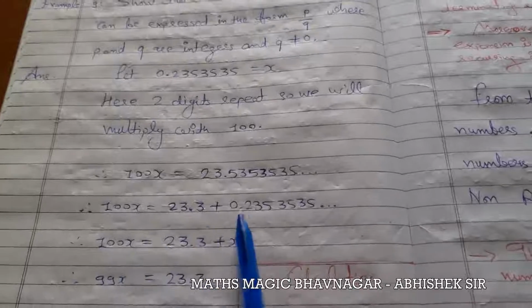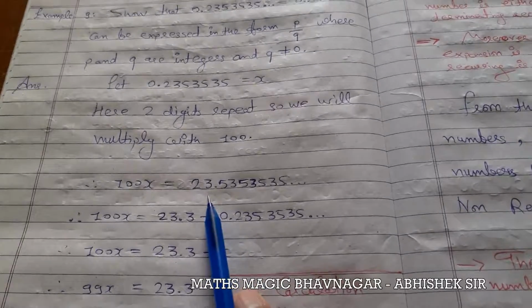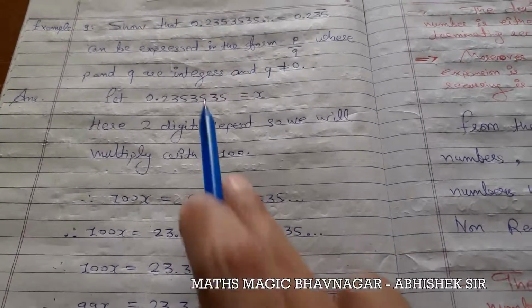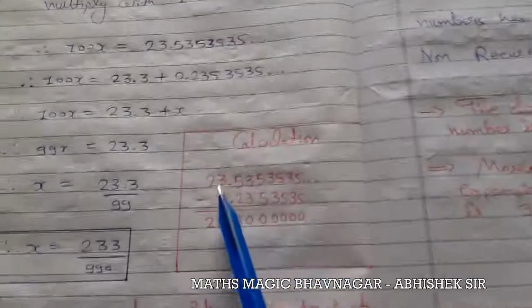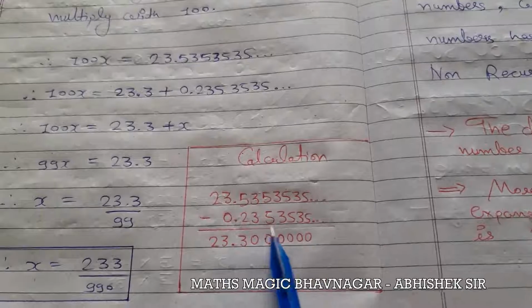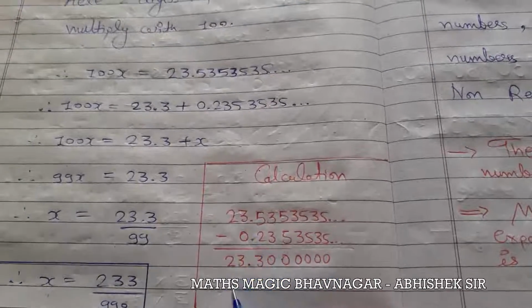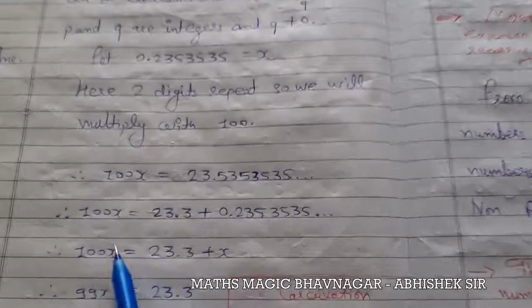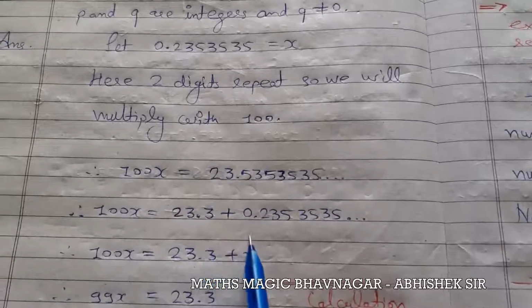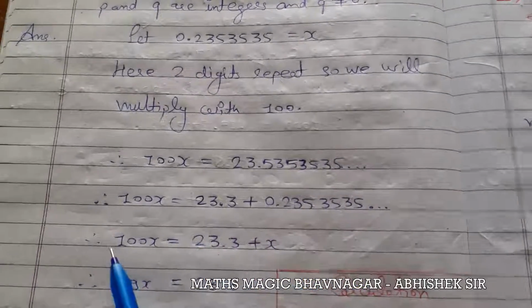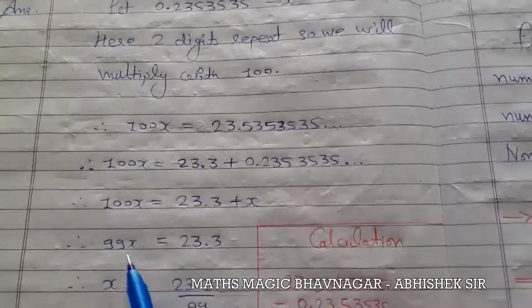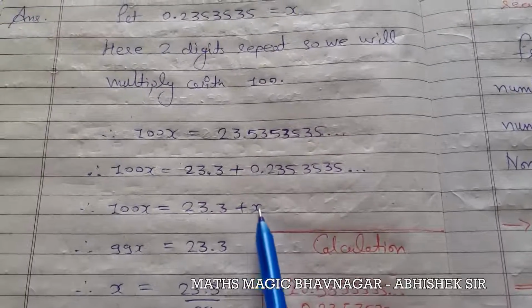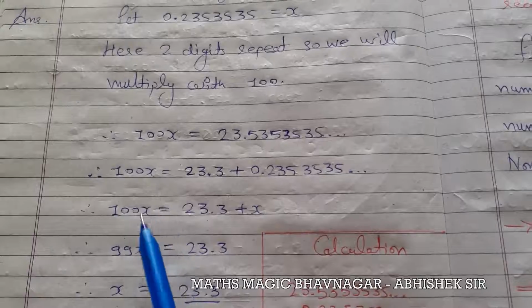So when we subtract 0.235353 from 23.5353, that is x, we are getting 23.3 as the answer. So we will write 100x is equal to 23.3 plus 0.235353, that is 100x is equal to 23.3 plus x. So when we take the right hand side term to the left hand side, the sign will change.